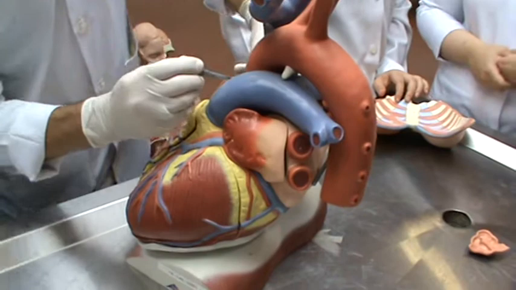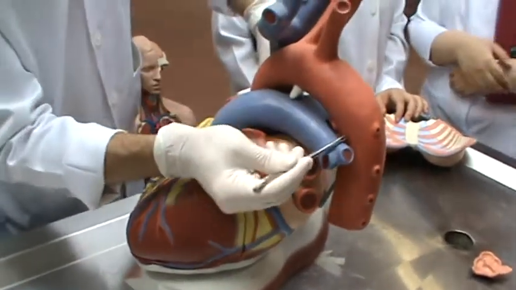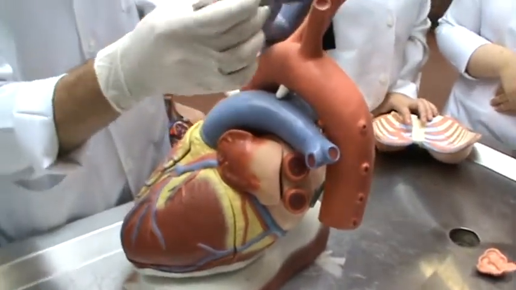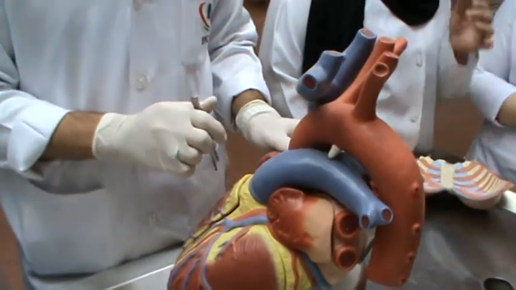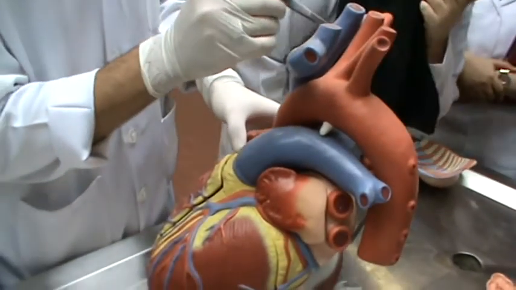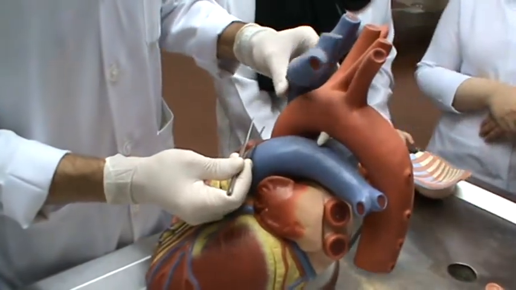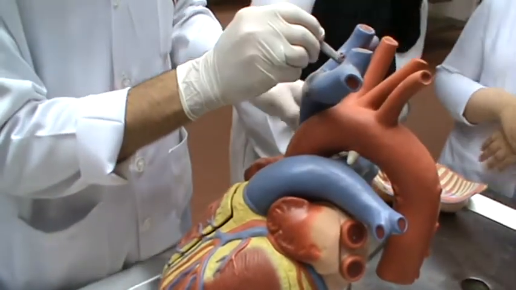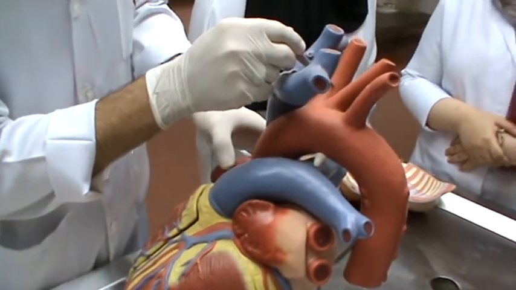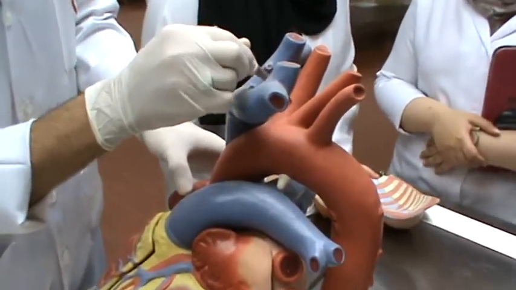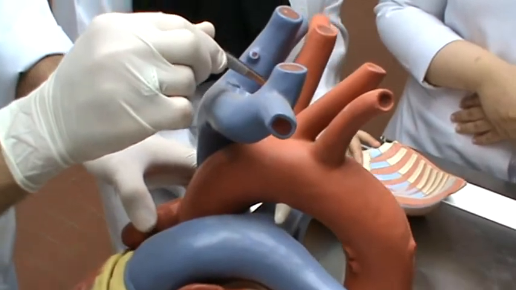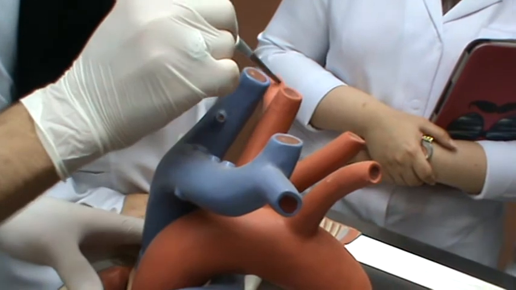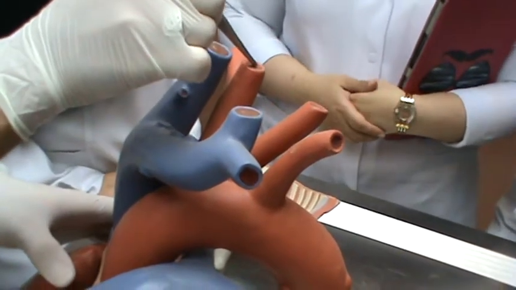You know this is the ascending aorta, and what do you call this part? Arch of aorta. Arch of aorta, and how many branches do we have? Three branches. This is the first one on the right, what we call the brachiocephalic artery or trunk, the same. The brachiocephalic artery gives two branches: right subclavian and right common carotid.